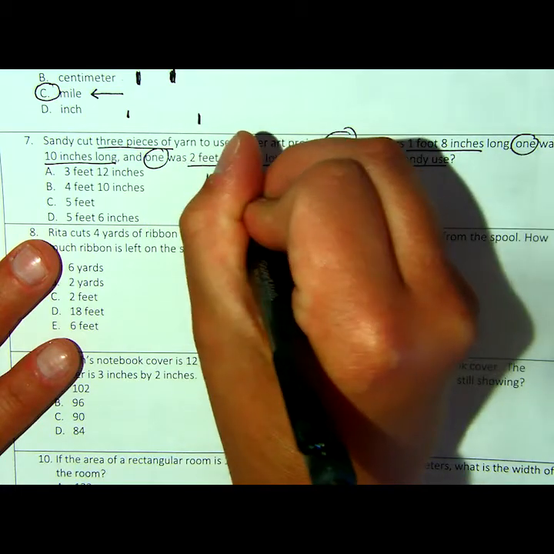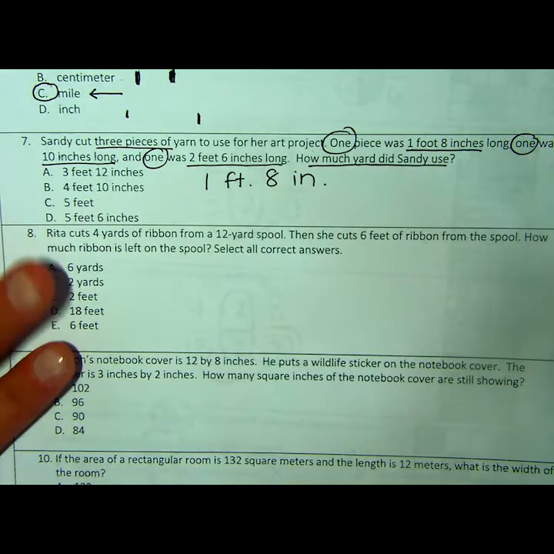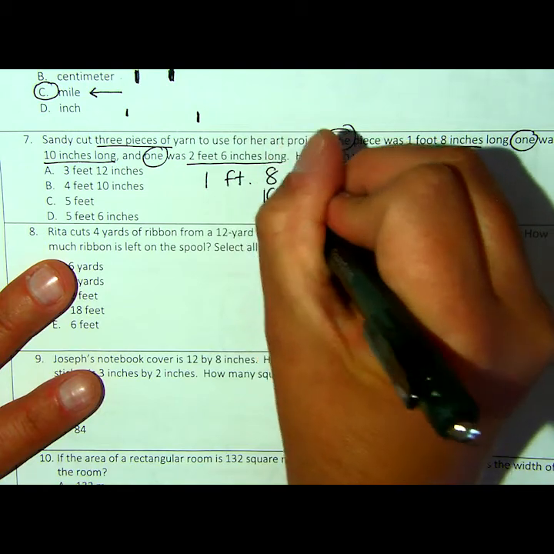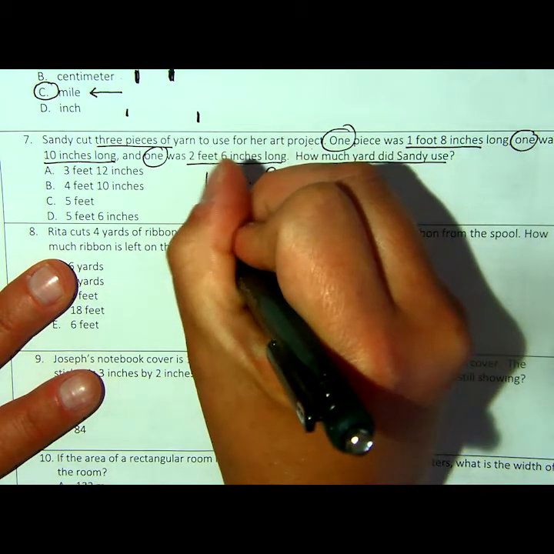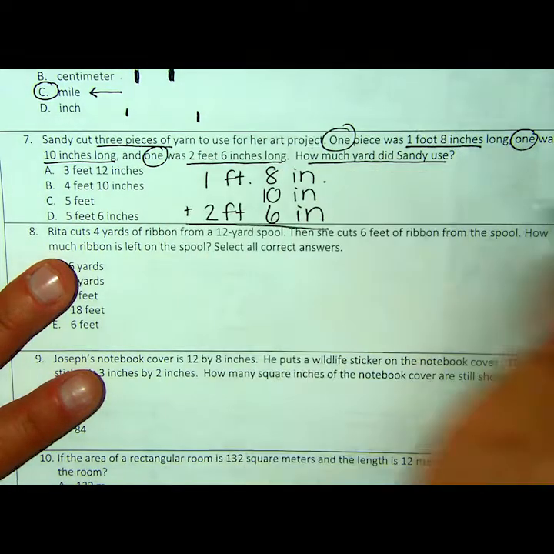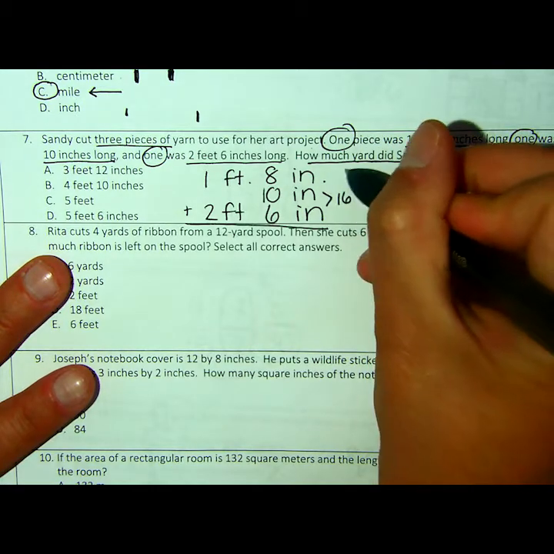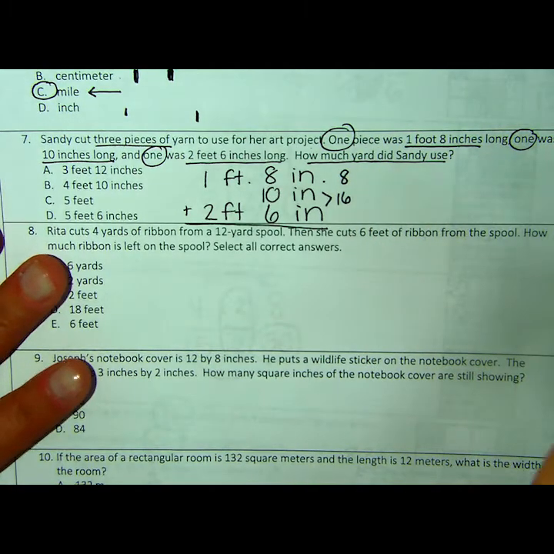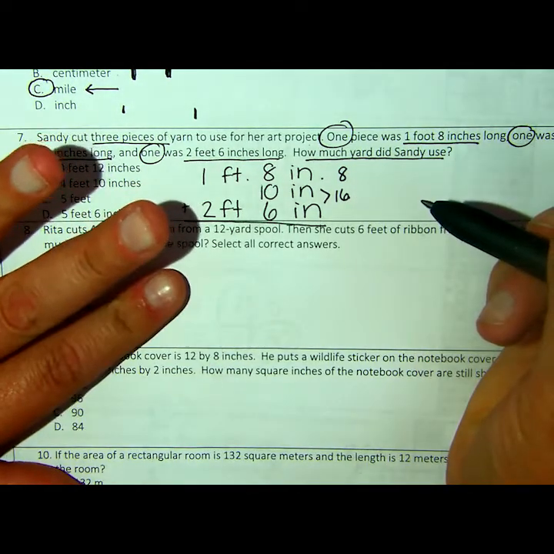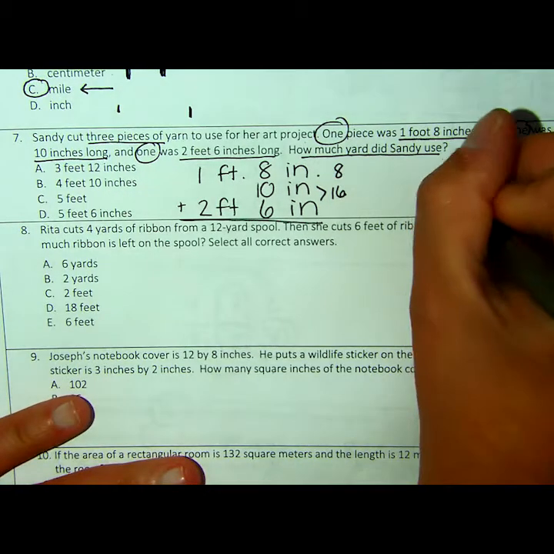1 foot, 8 inches. And I'm abbreviating for those units of measurement. The next one was 10 inches. And then 2 feet, 6 inches. And I would add those together. So let's see here. This is 16, and 16 plus 8. I can even count up on my fingers if I have to. 16, 17, 18, 19, 20, 21, 22, 23, 24. So I have a total of 24 inches.